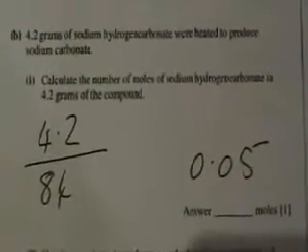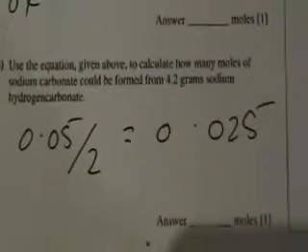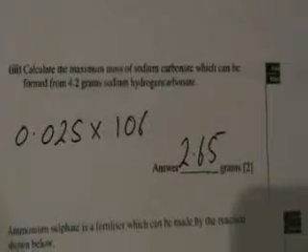Well, if we go back to the previous answer, 4.2 grams of sodium hydrogen carbonate was 0.05 moles. That gives you 0.025 moles of sodium carbonate. Therefore, hopefully, we all just simply converted the moles of sodium carbonate into mass by multiplying it by the RFM, which you calculated in part 2. 2.65 grams is your answer.